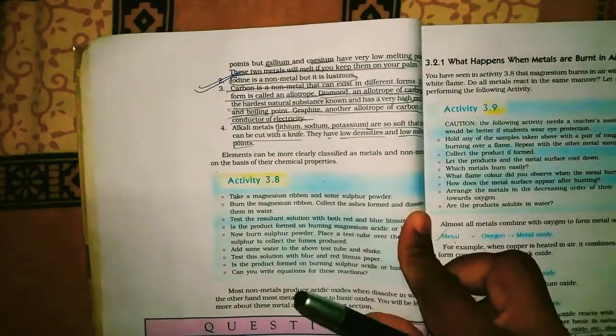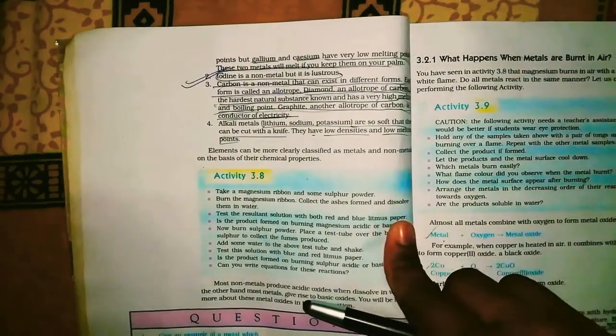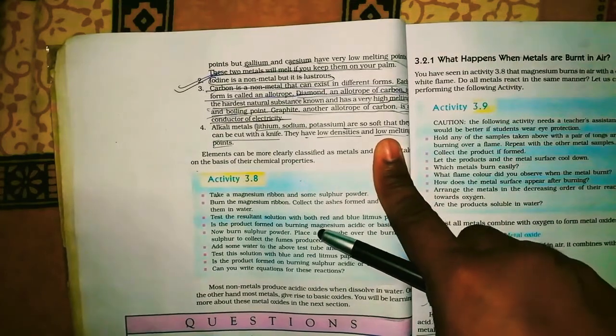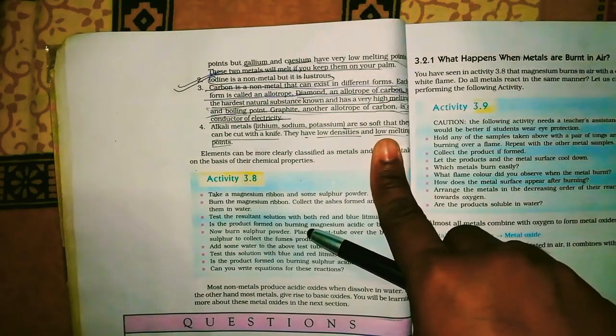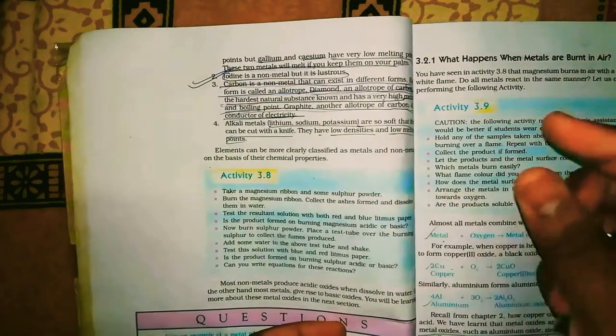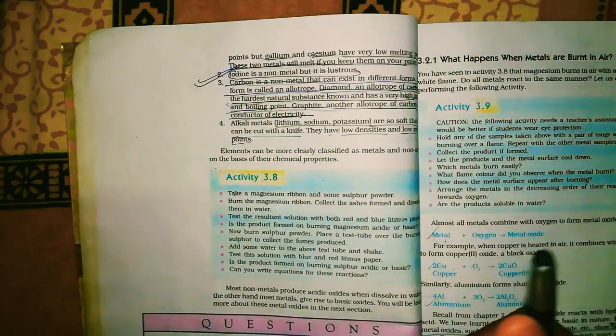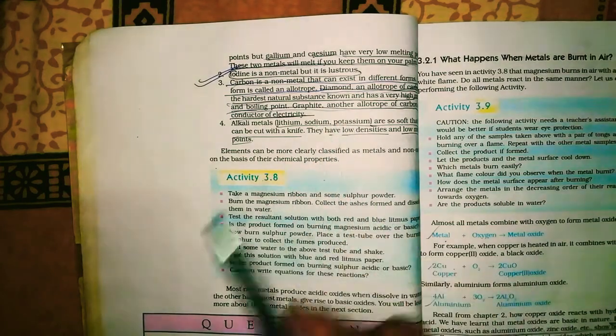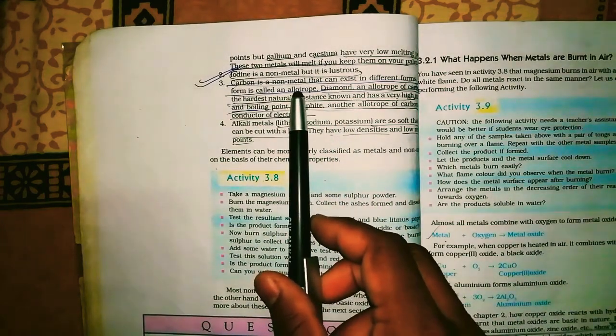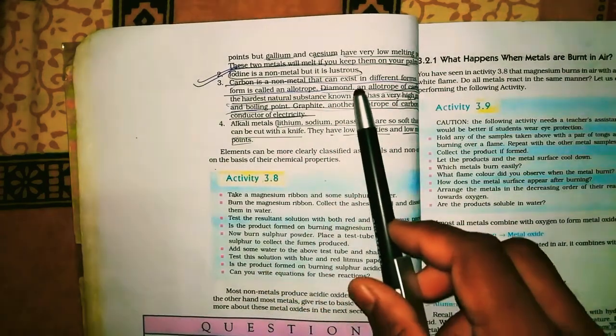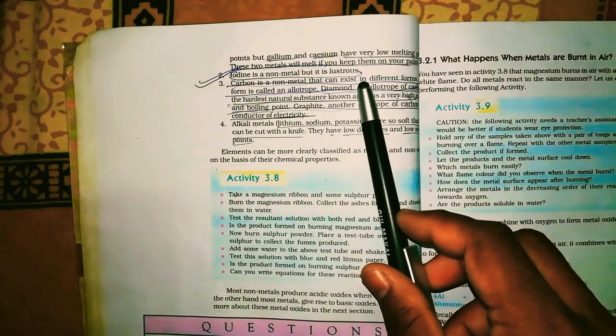And also some metals like gallium and cesium have a very low melting point, so they can melt on your hand or palm itself. You can take the metal and put it on your palm, and it will melt. And iodine is a non-metal, but it shines. That is the lustrous property.